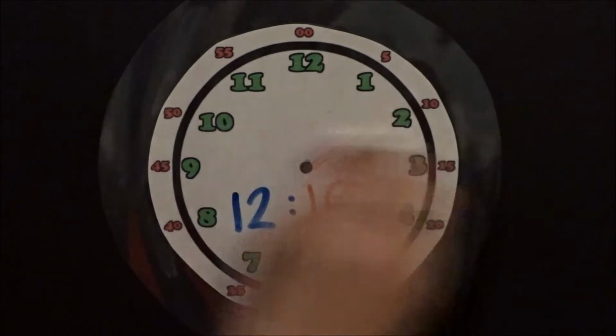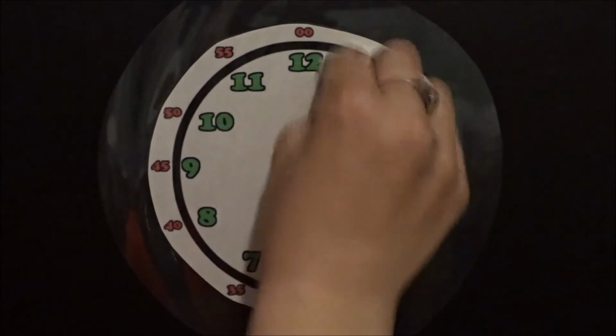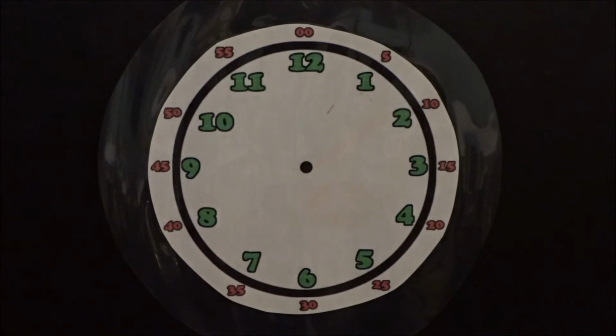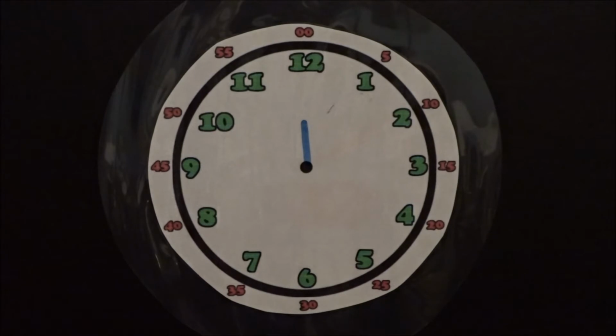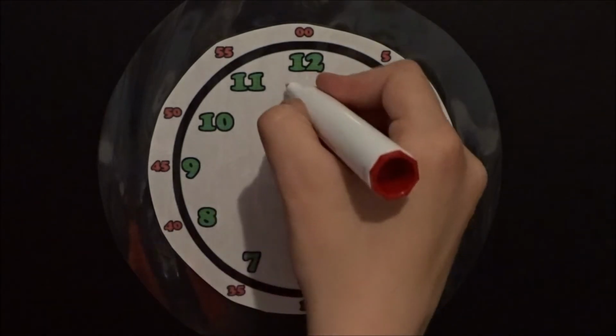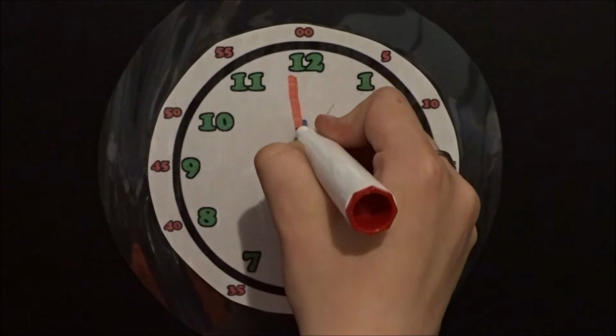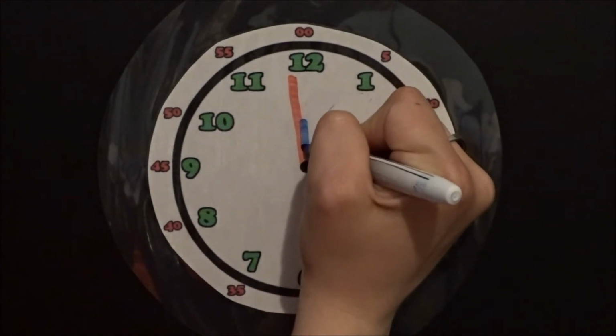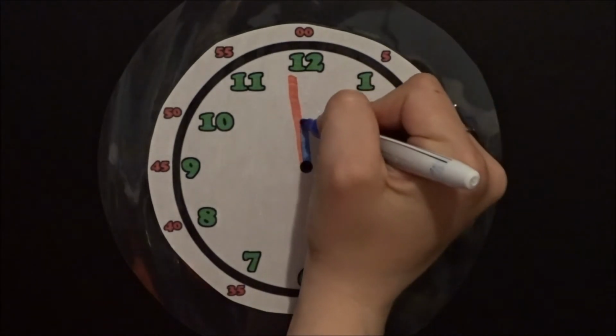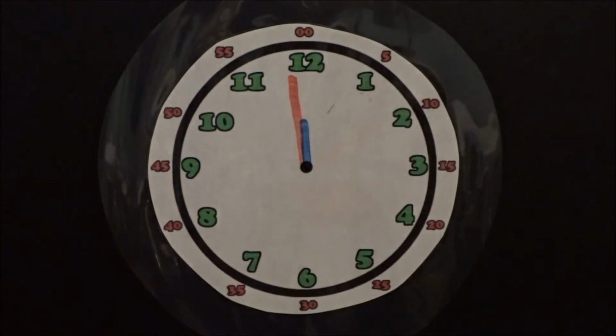Now let's try another one. If my hour hand was here and my minute hand was also here, so they're right on top of each other. Kind of drew them side by side so you could see, but they're right on top of each other. They're both pointing at that 12. What does that mean?